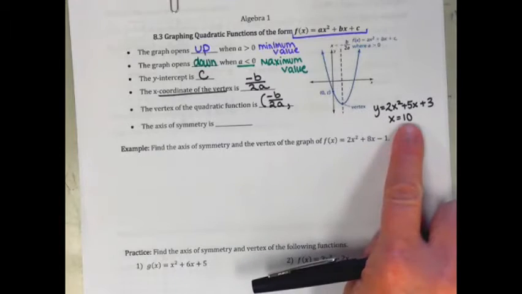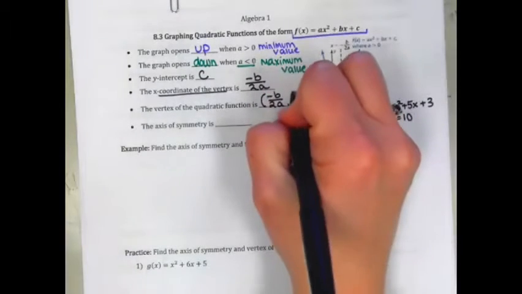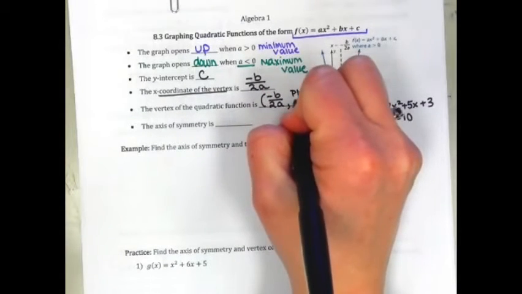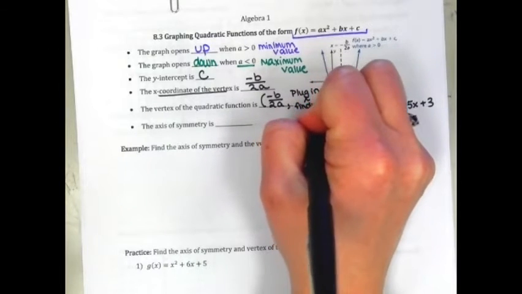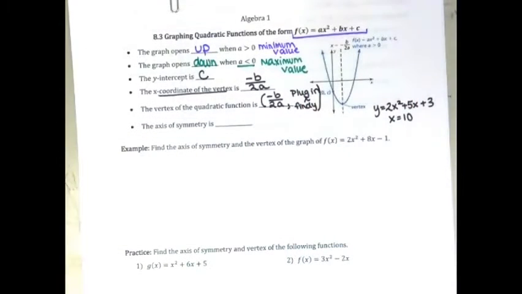Plug the x in, right? So to find my y-coordinate, you plug in x and find y. So can you guys do orders of operation? Yeah. Do you have calculators too to help? Yeah, but you don't need them, but yes, you do, okay?